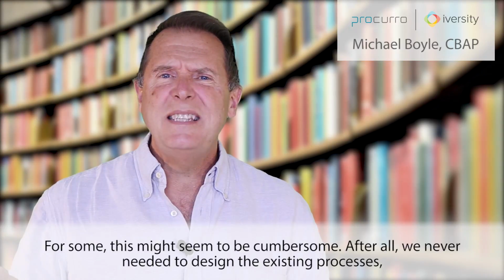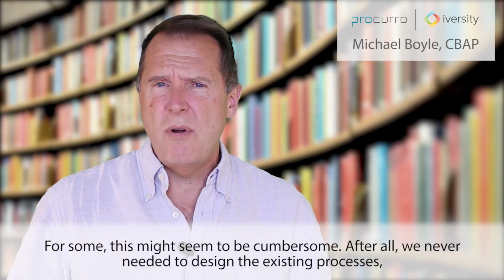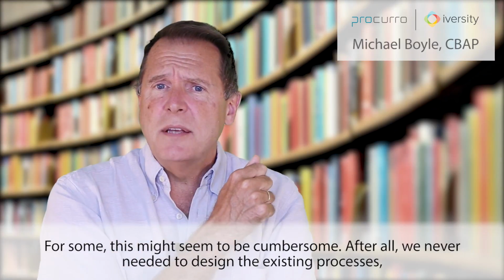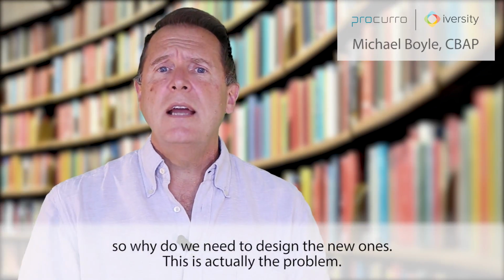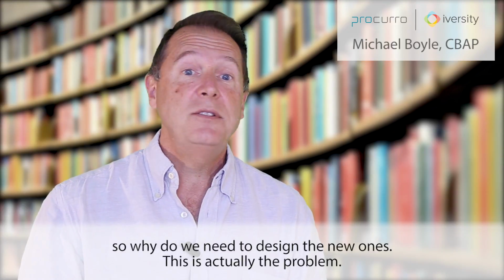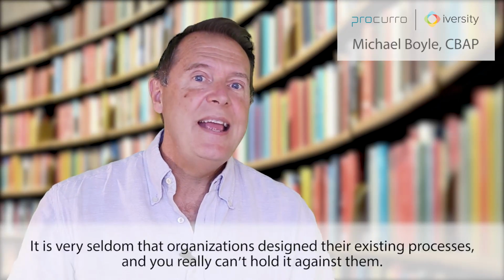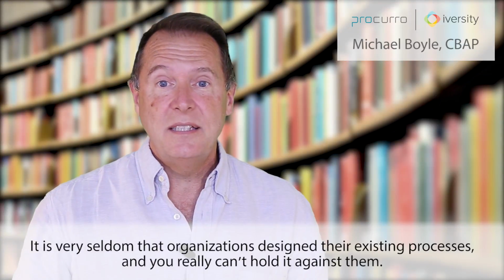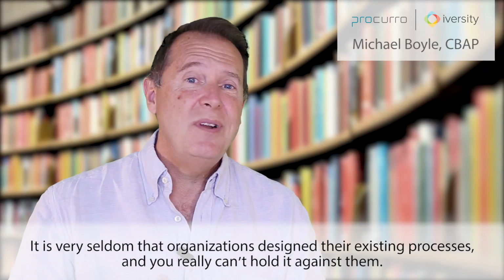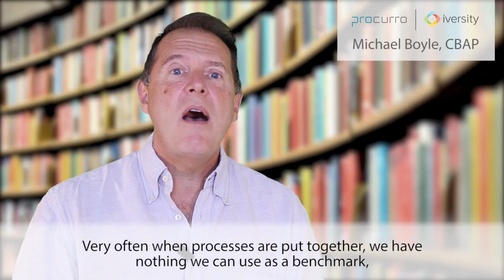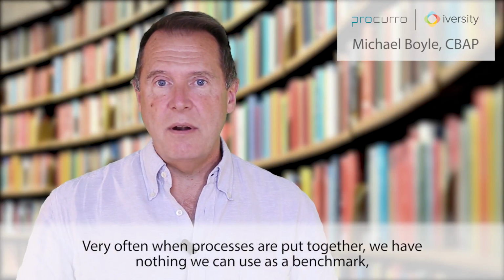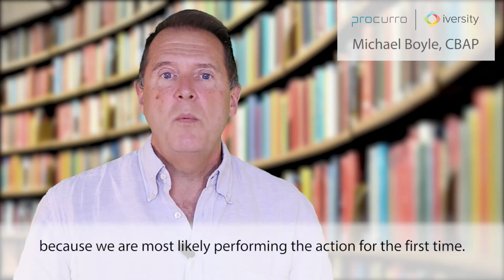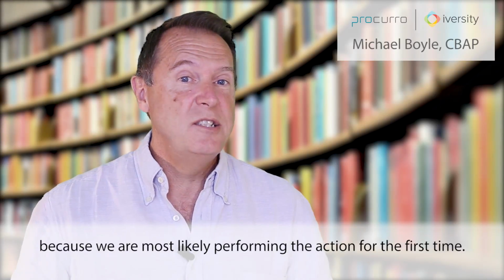For some, this might seem to be a bit cumbersome. After all, we never needed to design the existing processes, so why do we need to design the new ones? This is actually the problem. It is very seldom that organizations design their existing processes, and you can't really hold it against them. Very often, when processes are put together, we have nothing we can use as a benchmark because we're most likely performing these actions for the first time.